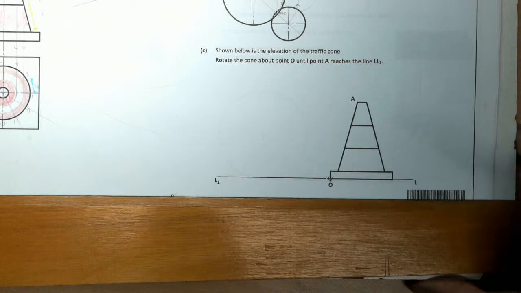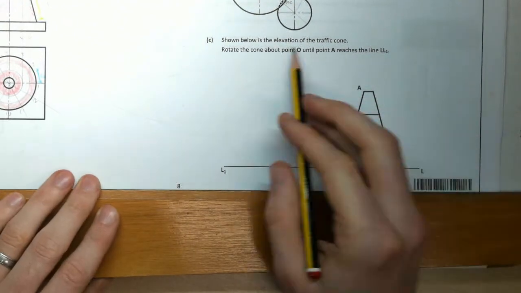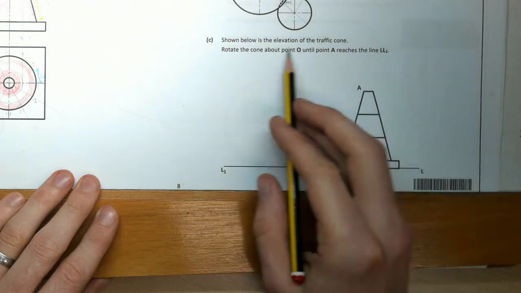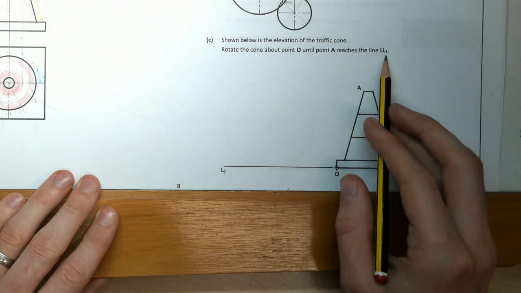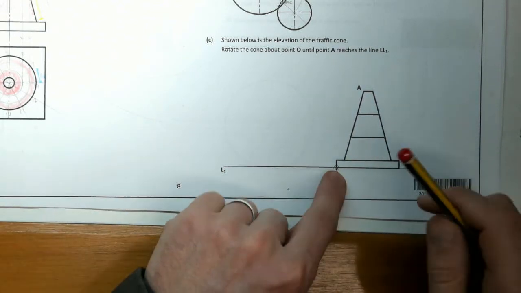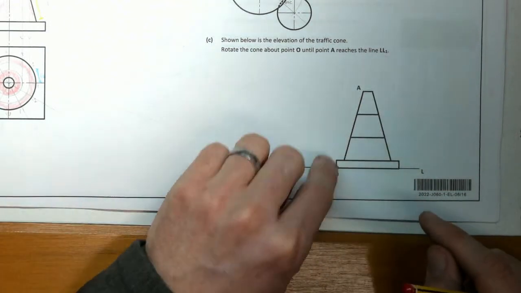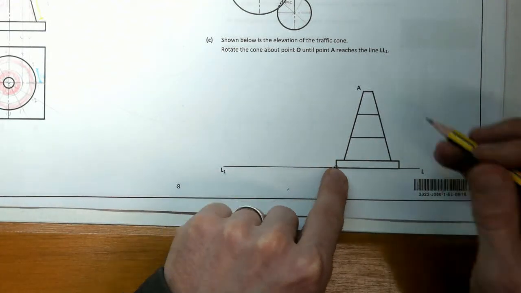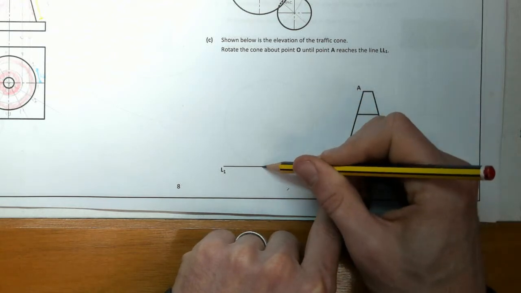It's a rotations question. They're telling us, shown below is the elevation of the traffic cone. Rotate the cone about point O until A reaches L1. So they're telling us that this is the center of rotation. Everything is going to rotate with this as the center, and we're going to rotate until A hits this line.